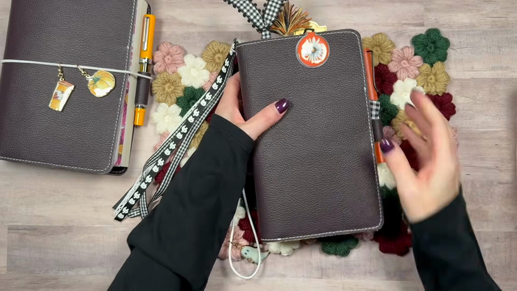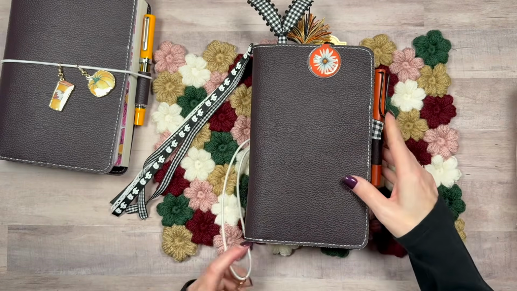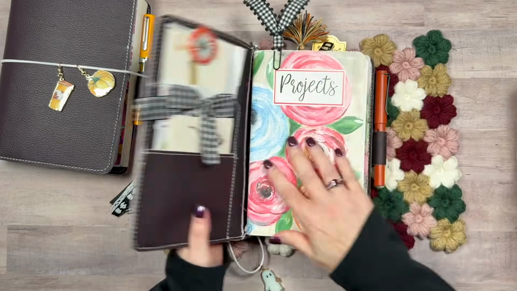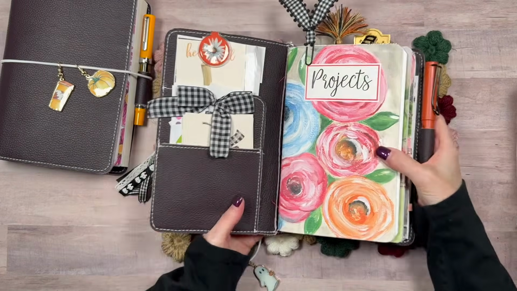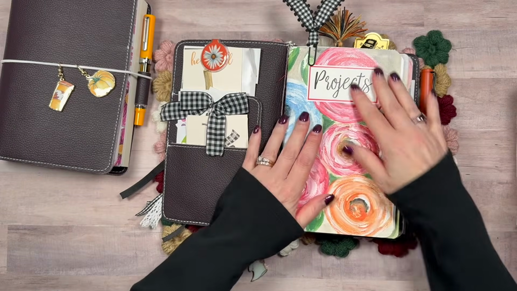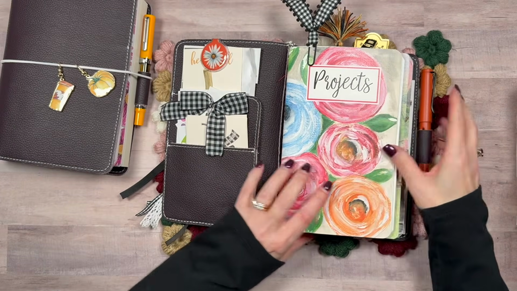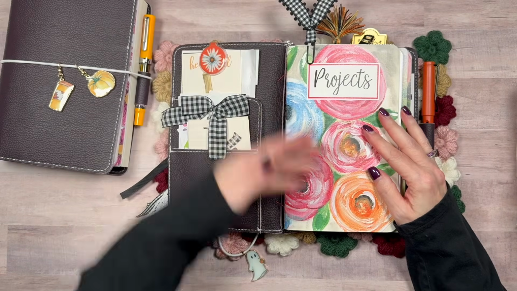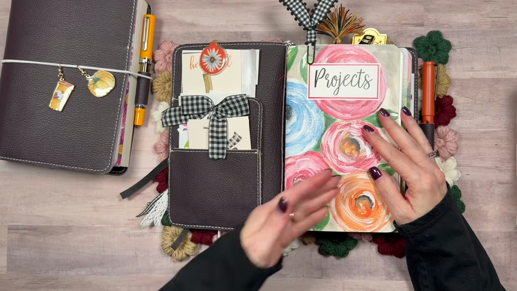I've shown these a few times before. I've put some books in, taken some out. That's the beauty of the books, right? Because you can take, if I don't want to carry around my projects book, which is actually what it's labeled, I don't have to. I can pull this out, put another book in.